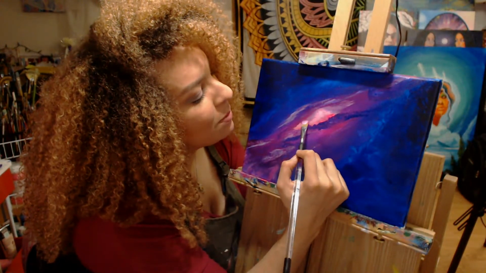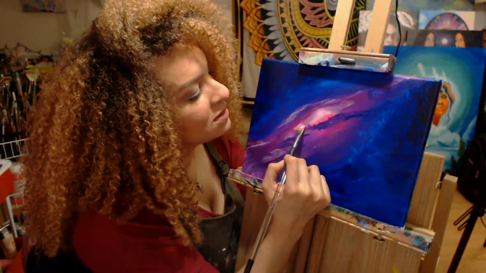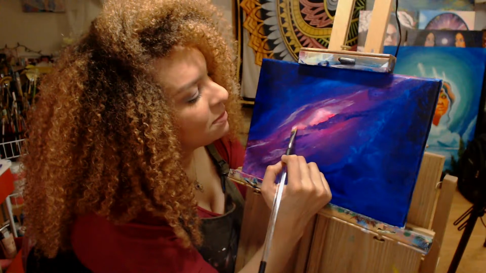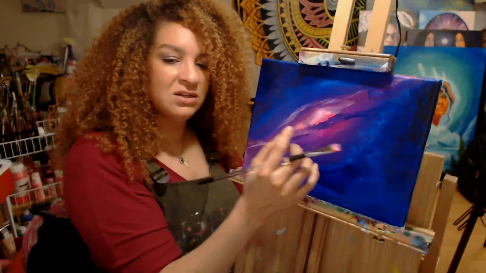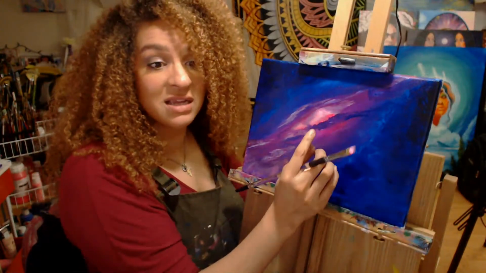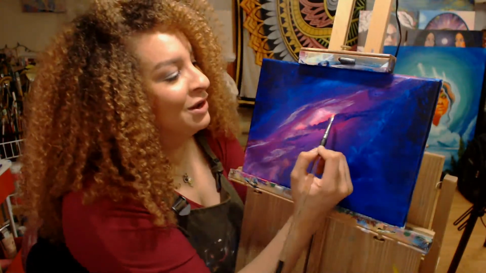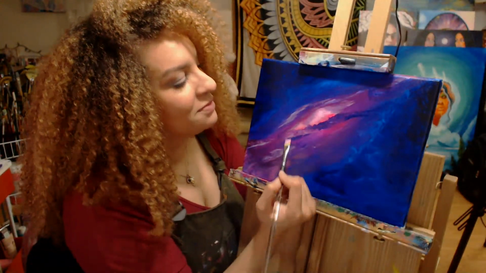So this is kind of like a purplish color. If it doesn't match it, it's fine because it's a galaxy. But I'm just trying to blur out the white so that way it doesn't look so harsh, because you don't want it to go like white and then it's like dark color. You know, you want to kind of blur it out a little bit.